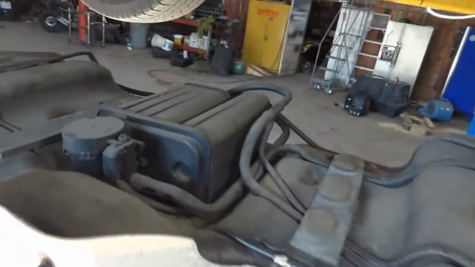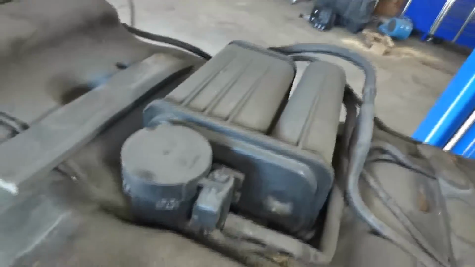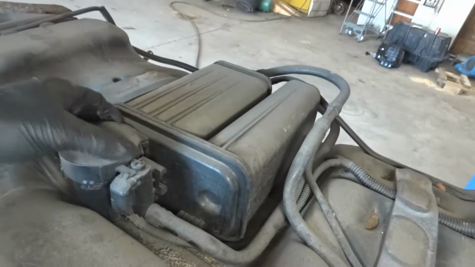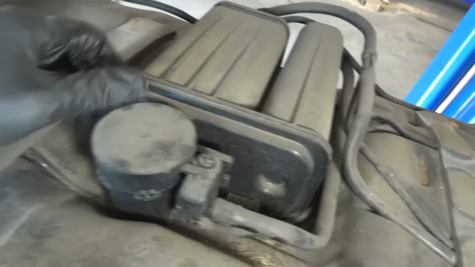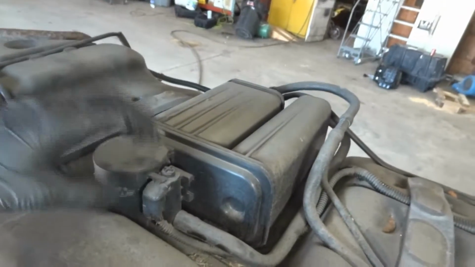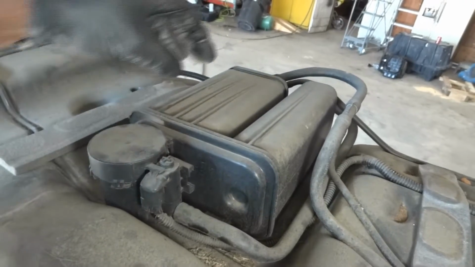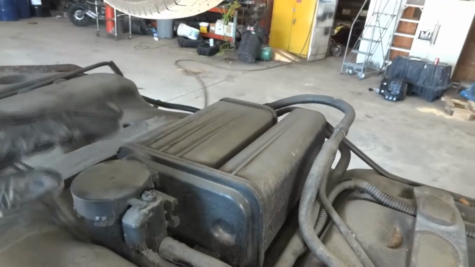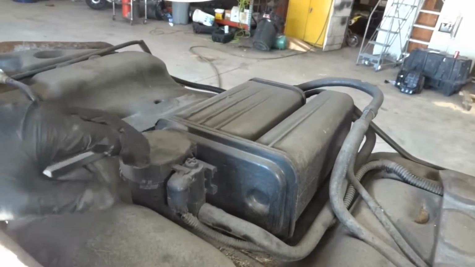So here is our Evap canister, and this is the vent solenoid right here. So I'm going to disconnect it. I'm going to get this vent solenoid disconnected from the Evap canister. We're going to get this out so we can install the new one.